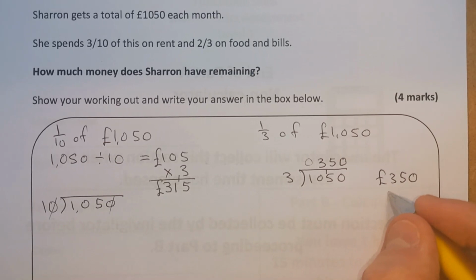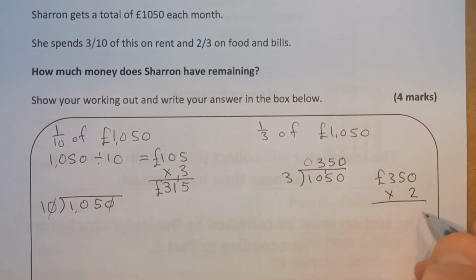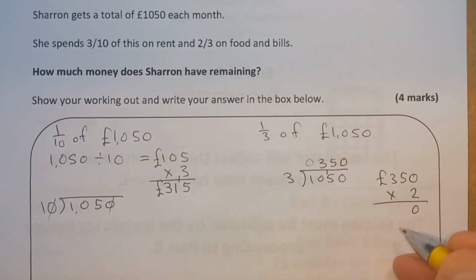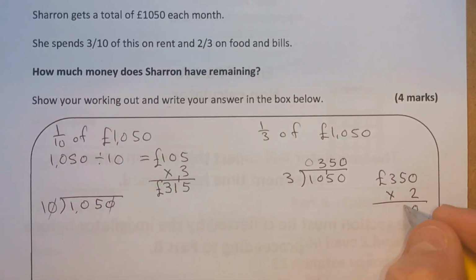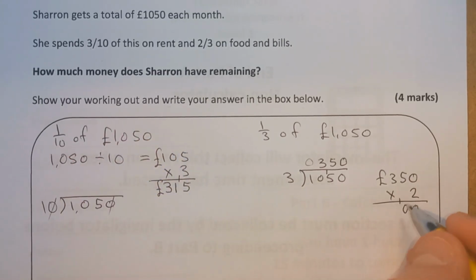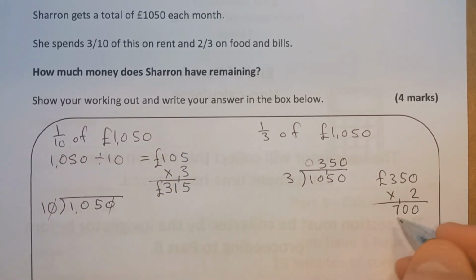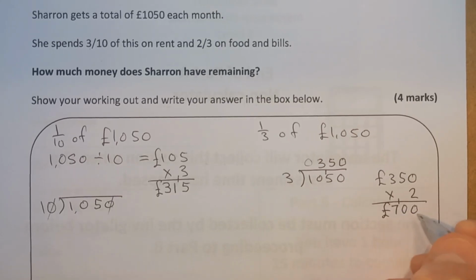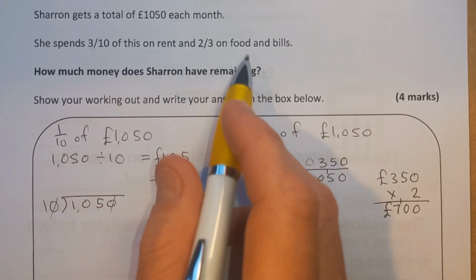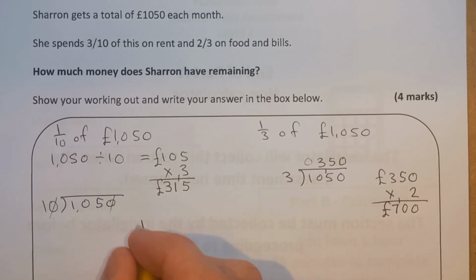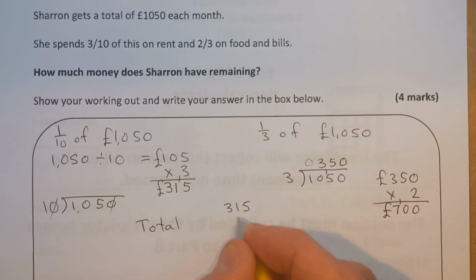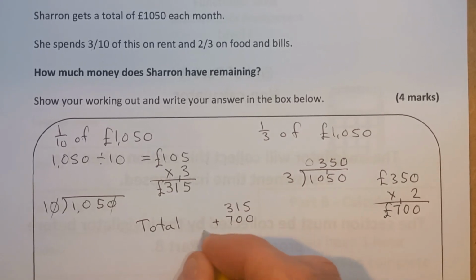We want 2/3. So we're going to multiply this by 2. Well, 2 times 0 is 0. 2 times 5, 5, 10. 0 carry the 1. And 2 3s, 3, 6. Add the 1, gives us 7. So in total we've got £700. So she's spending £315 on rent, £700 on food and bills. So the total spend is going to be 315 plus 700.